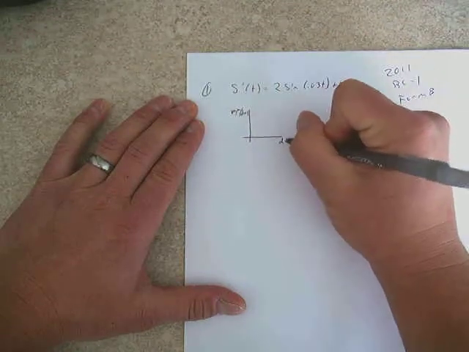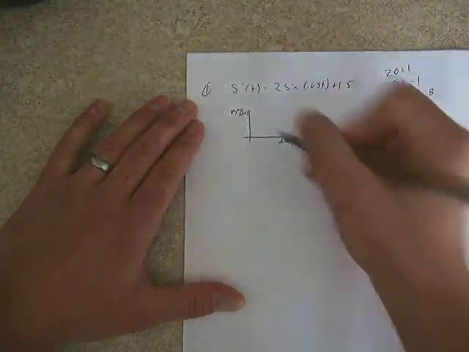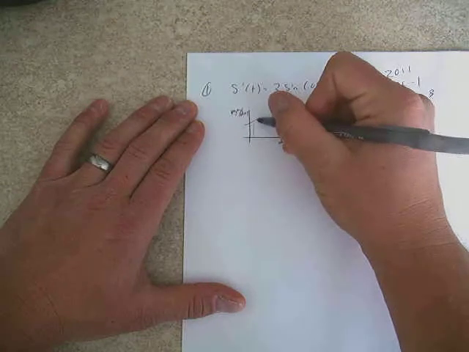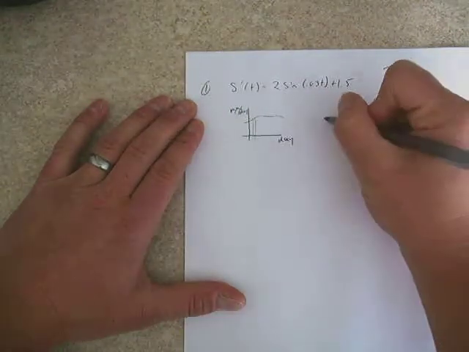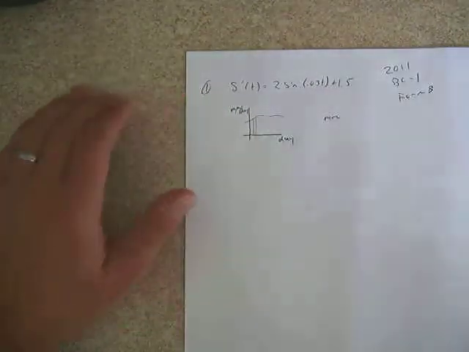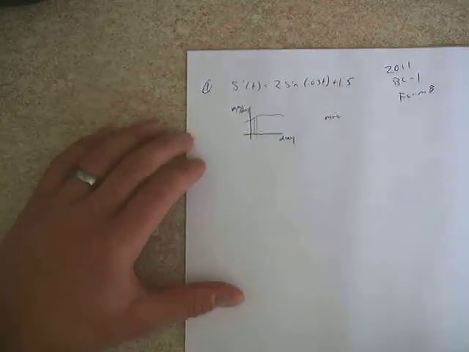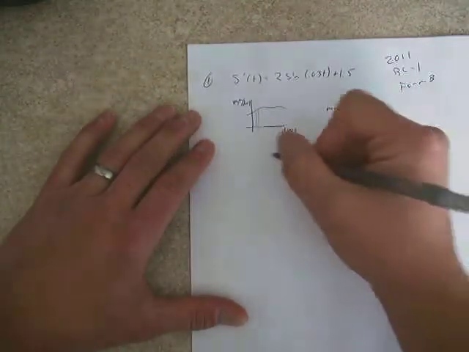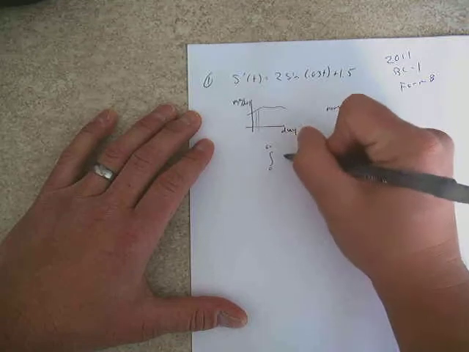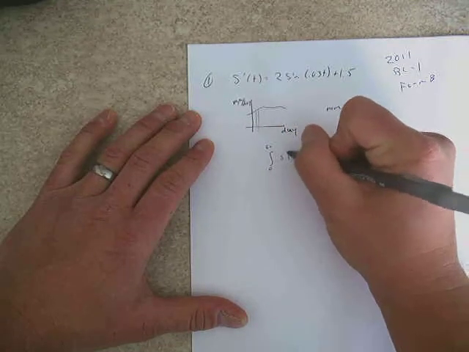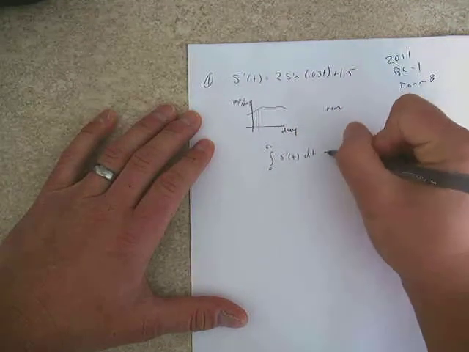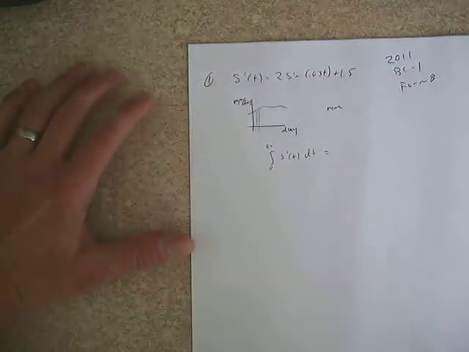If we drew a picture of that function, millimeters per day versus days, then the area under that is those two multiplied, so we get total millimeters. So it's an accumulator function because it's a rate function. So if we go from 0 to 60 of our S prime of T function dt, we would get the amount of water accumulated in the can.